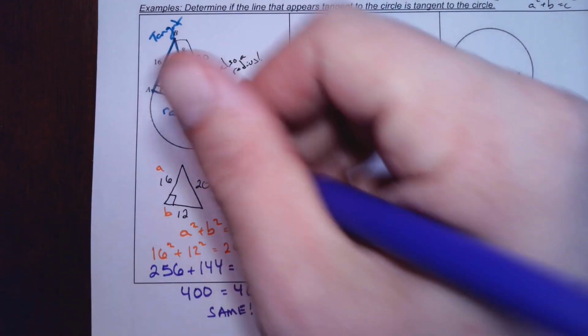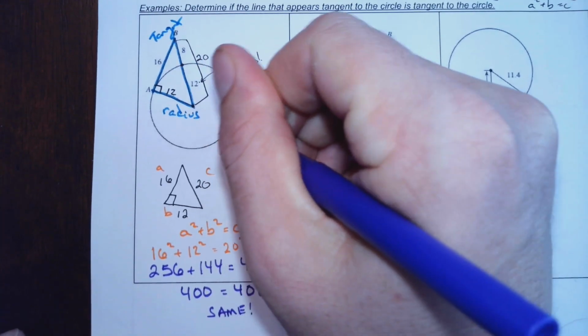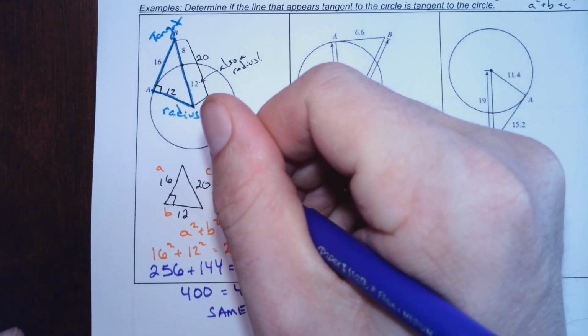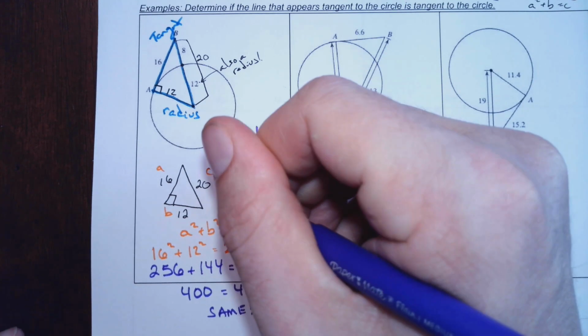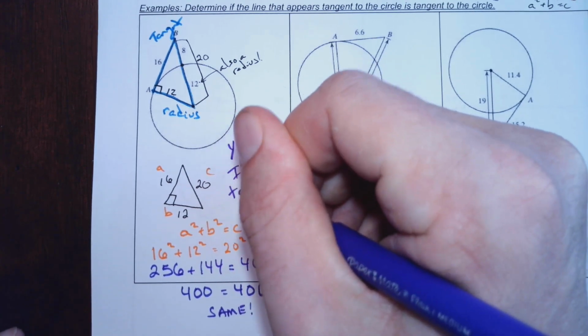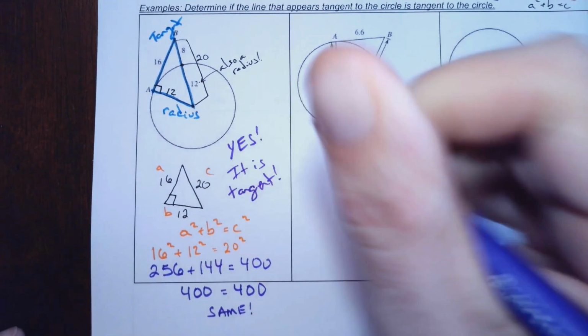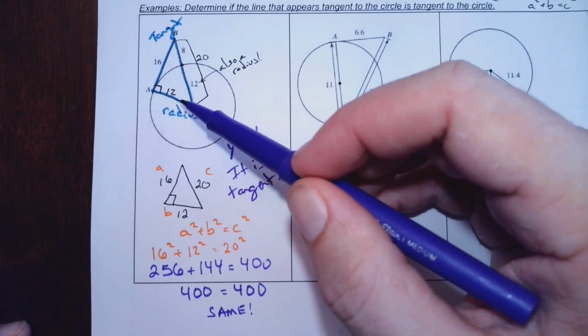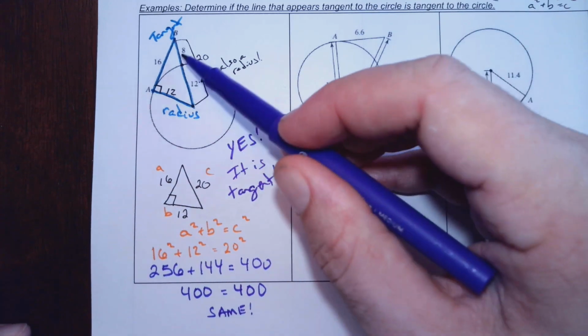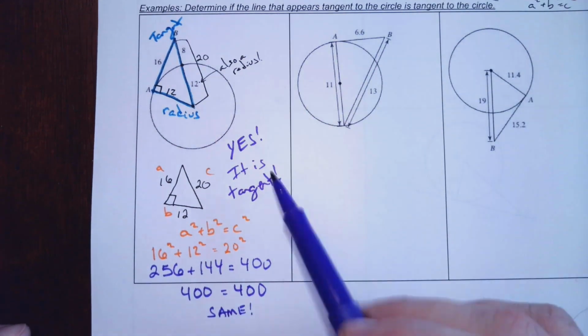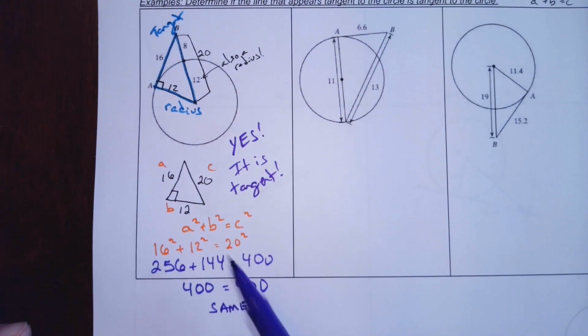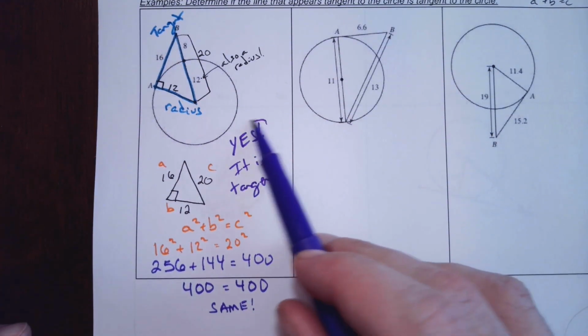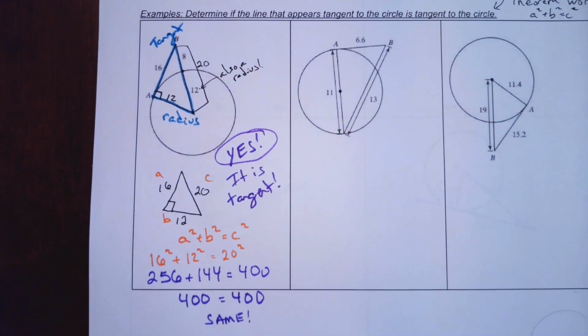So the answer is yes, it is tangent. So that means that this is actually a right angle. That's what we're trying to prove, is does it create a right angle? So it creates a right triangle, and that means that Pythagorean theorem should work. So this is yes. All right, let's go to the next one.